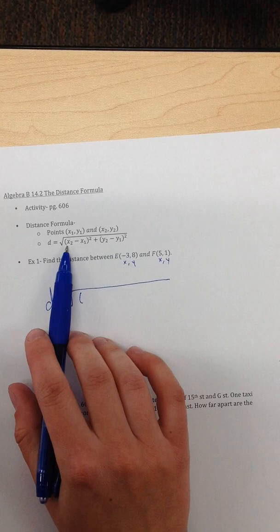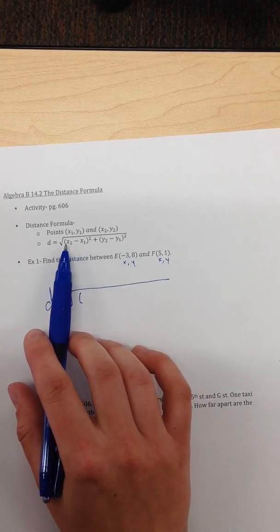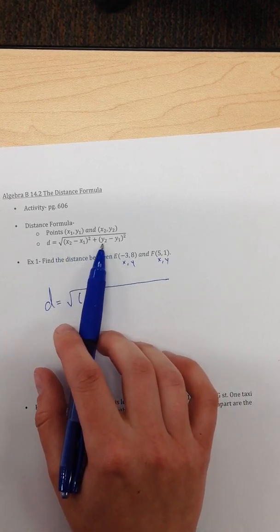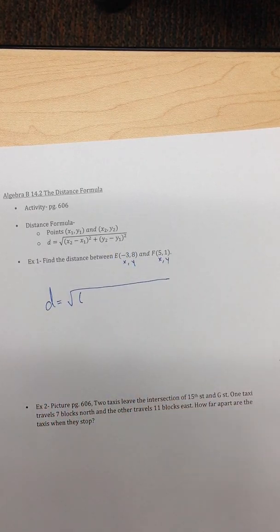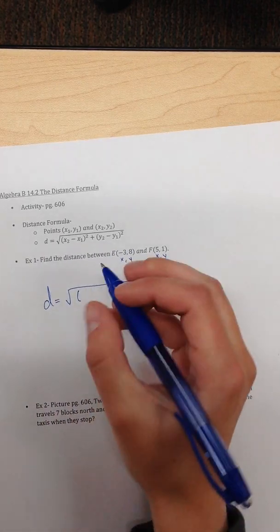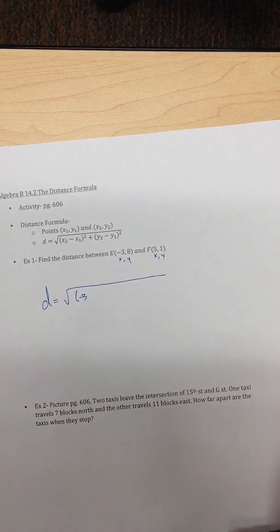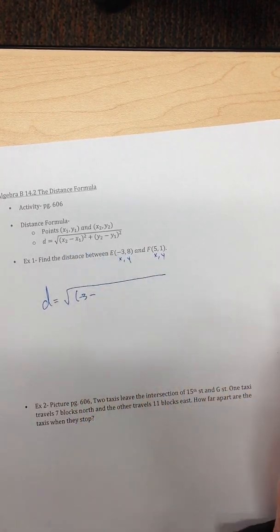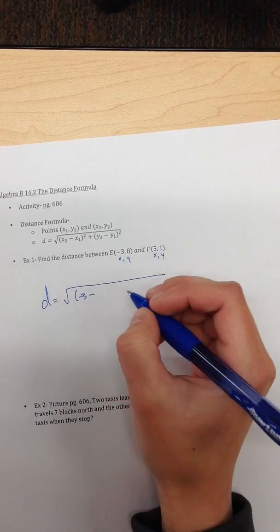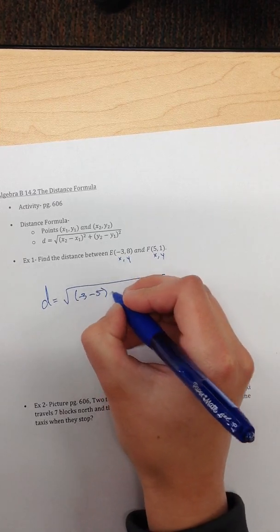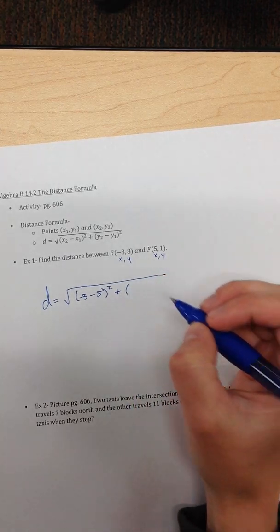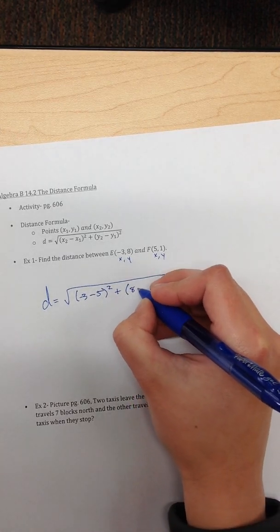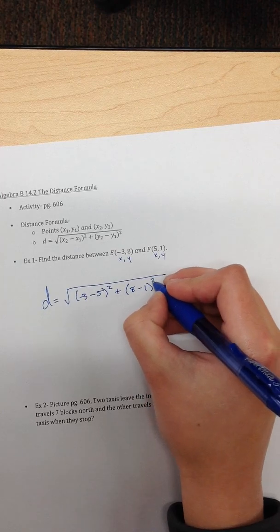The order of these doesn't necessarily matter as long as your x's are together in the same group and your y's are together in the same group. So for your x's, you've got -3 minus, always subtract in between, and then 5 for the other x, in parentheses squared, plus, parentheses, and then your y's subtracted, so 8 minus 1, squared.